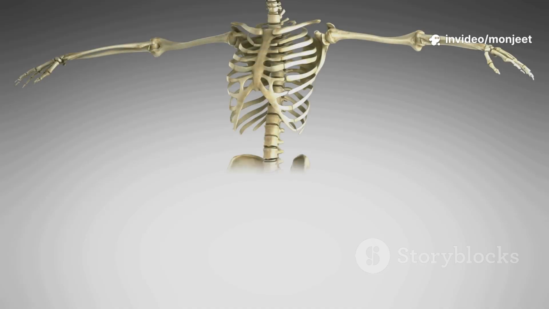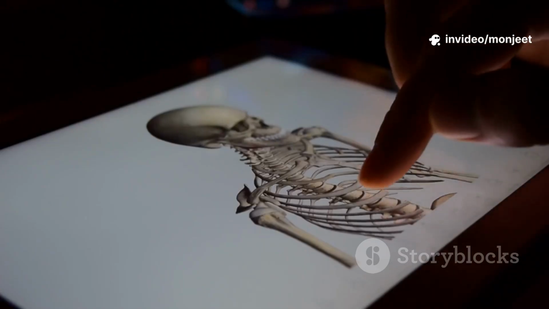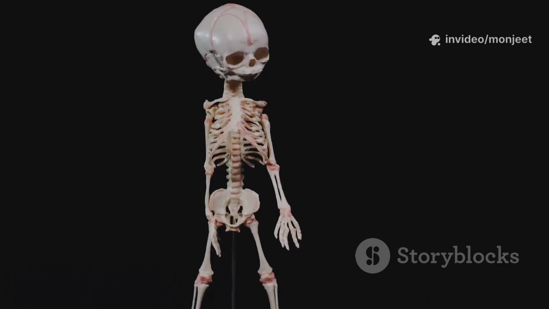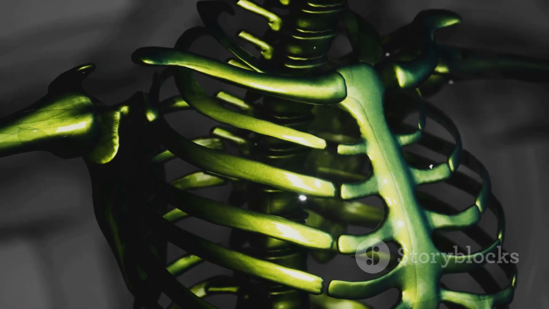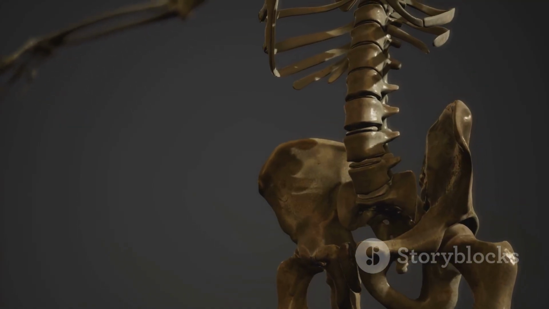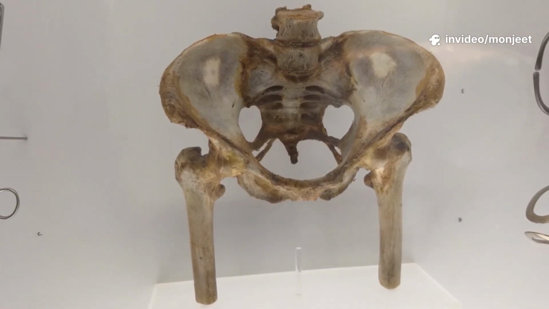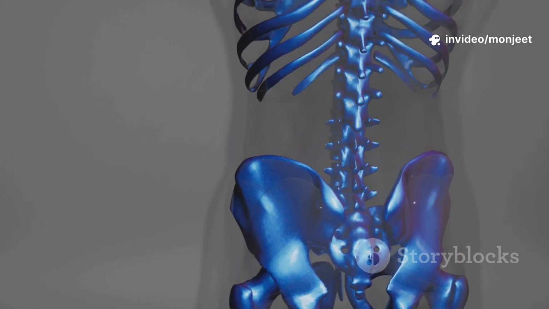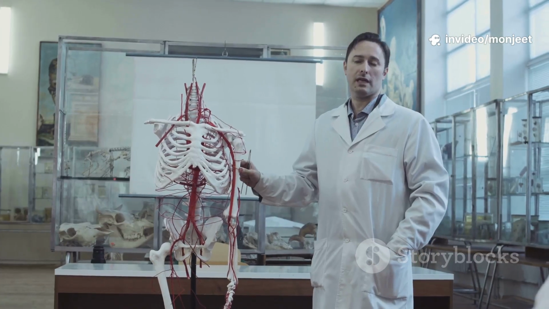Let's kick things off with the basics. The human skeleton has 206 bones. It's split into two main divisions, the axial skeleton, which forms the central axis of your body, and the appendicular skeleton, which is basically your limbs and girdles. This incredible framework gives us shape, supports how we move, and shields our vital organs.